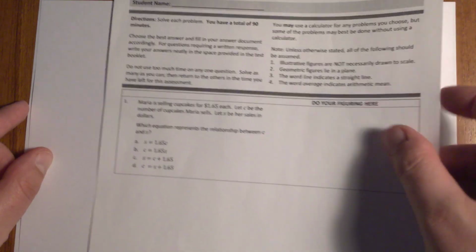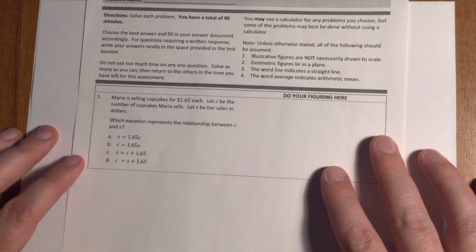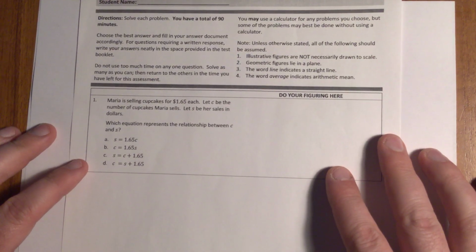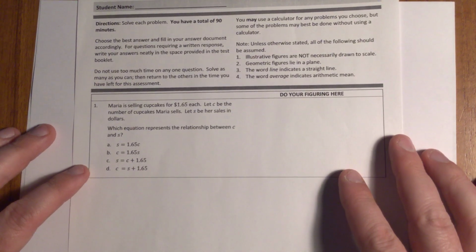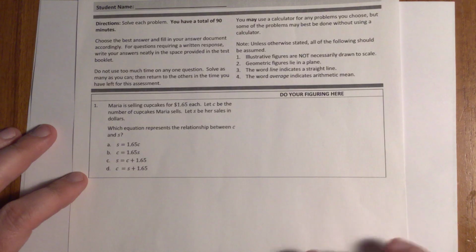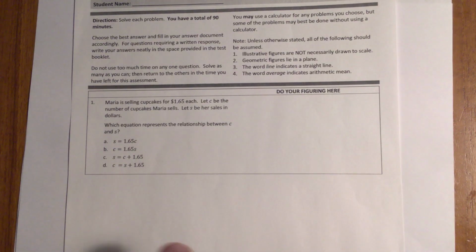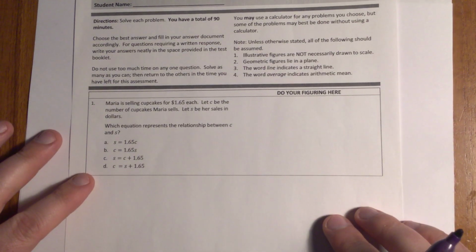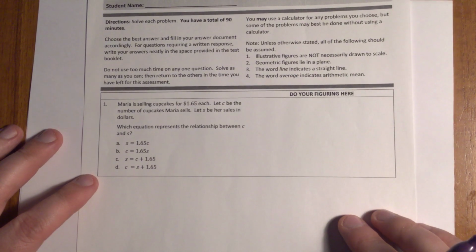Okay. So our first question. Maria is selling cupcakes for $1.65 each. Let C be the number of cupcakes Maria sells. Let S be her sales in dollars. Which equation represents the relationship between C and S? So if this was me and I was taking it, this is a pretty basic question and pretty easy relative to the rest of the test, but let's think about it for a second.